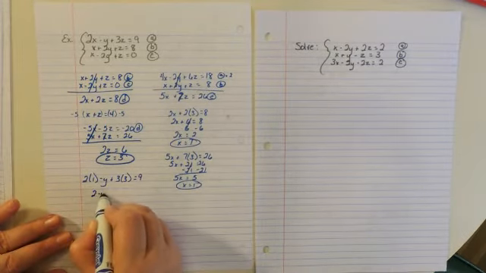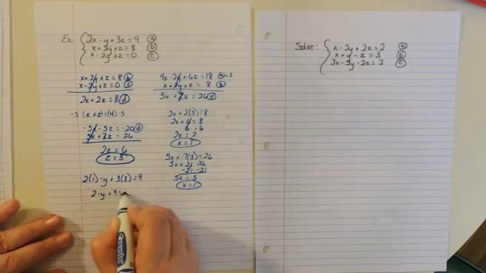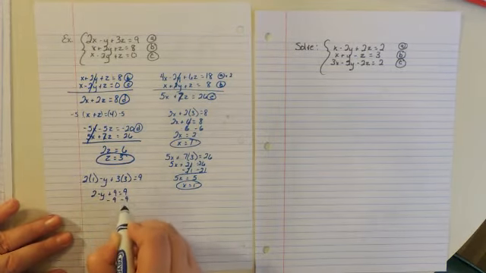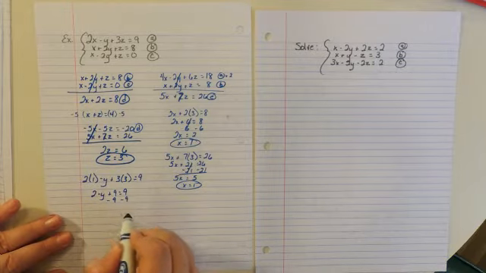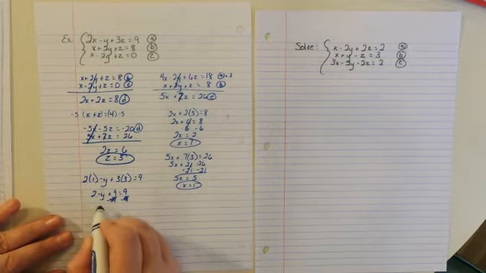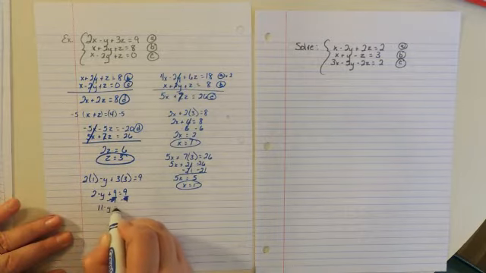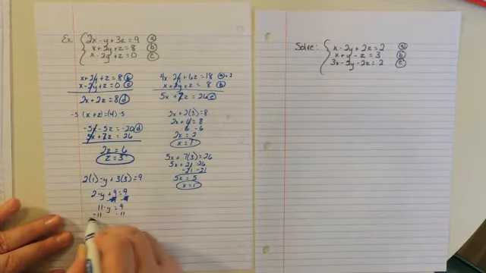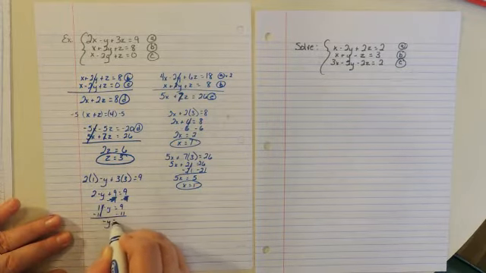So 2 minus y plus 9 equals 9. Wow. That was a silly thing to do. Alright, we've got 9 plus 2. We've got 11 minus y equals 9. Minus 11 on both sides. And minus y equals negative 2. So y equals 2.